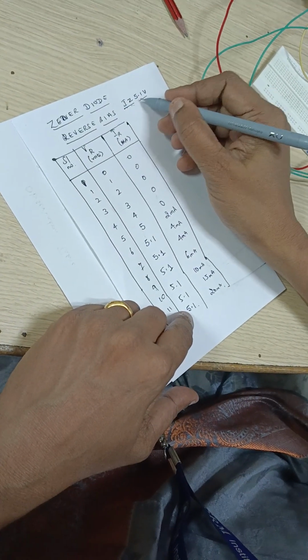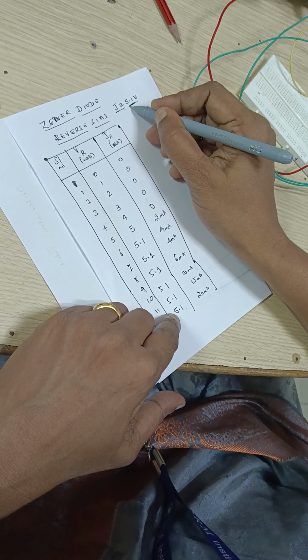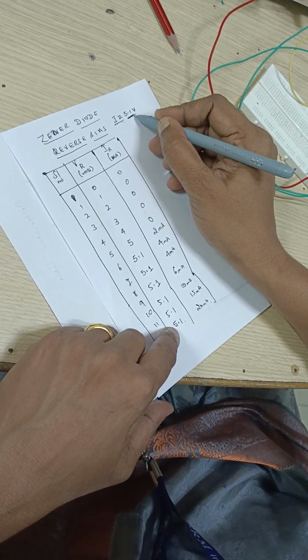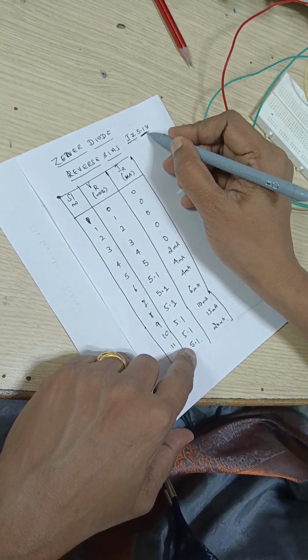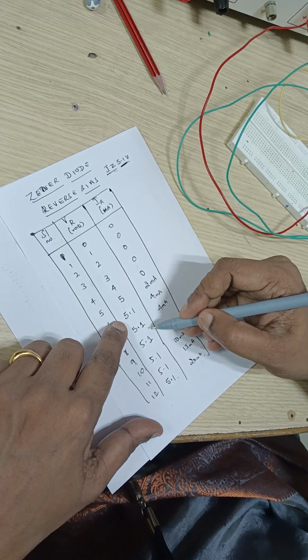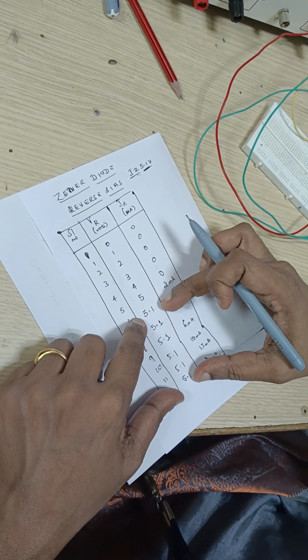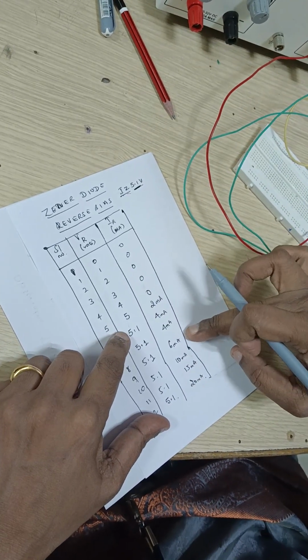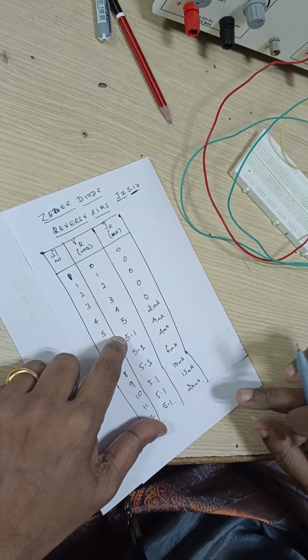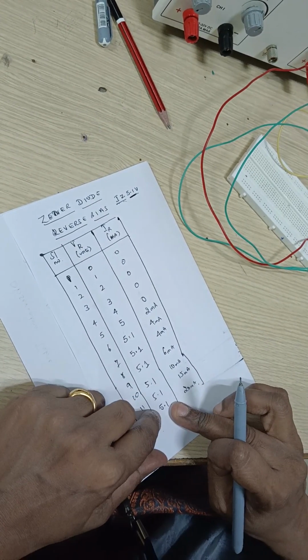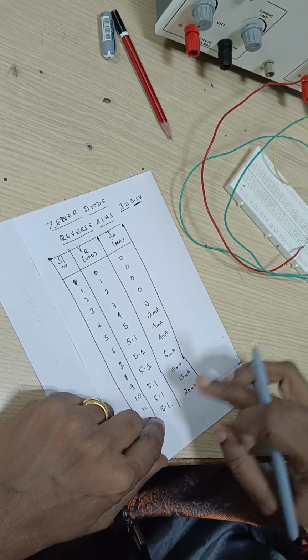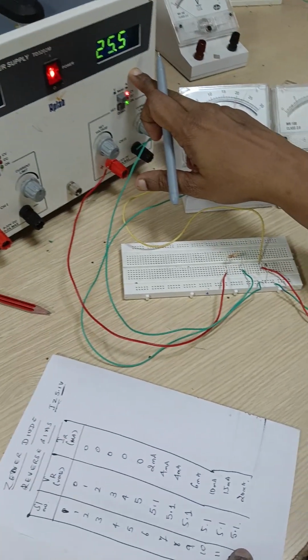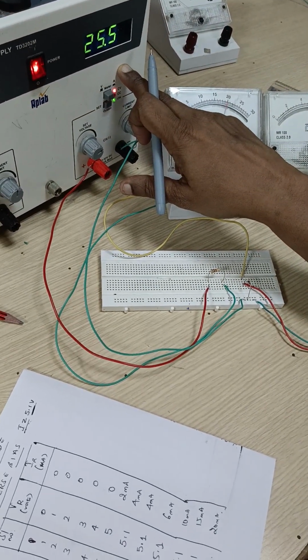This is because this is a Zener diode, and the breakdown voltage is 5.1 volts for this Zener diode. Therefore, after 5.1 volts, the voltage across the Zener diode remains constant, but the current increases rapidly. That means it allows the current to flow, but the voltage remains at 5.1 volts even when the RPS voltage is increasing very high.